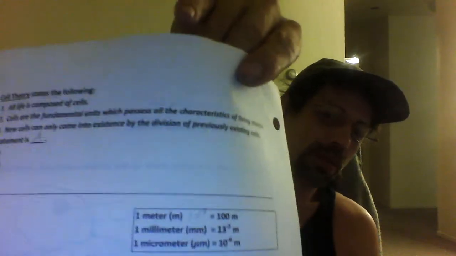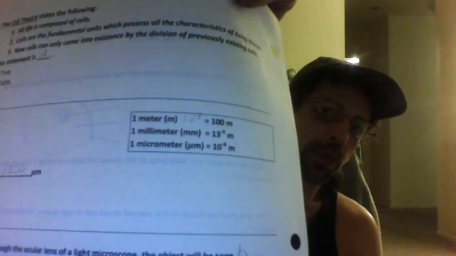The other ones were asking you to do math. There was a little bit of discrepancy here. I hope you guys just remember how to do the conversion. I think that there was some kind of mistake on that one, so I want to just warn you about that before putting too much faith into it. And number 10, looking through the ocular lens of a light microscope, the object will be seen inverted, flipped, upside down, and greatly magnified.